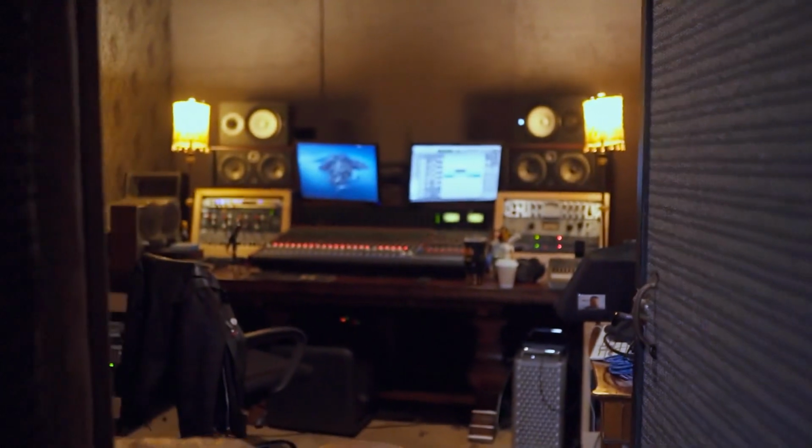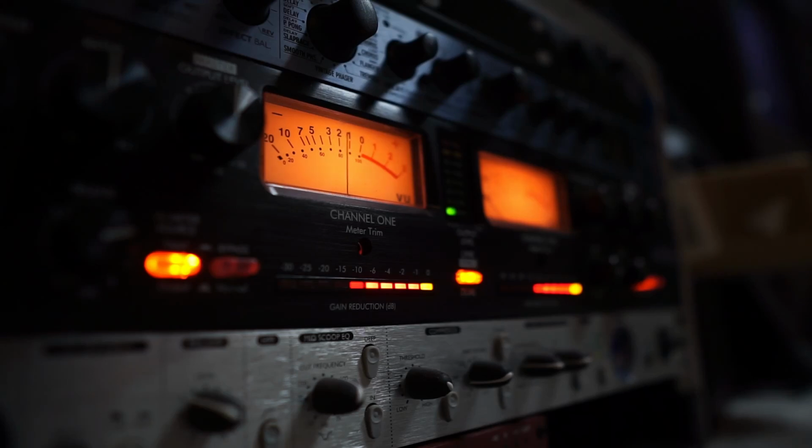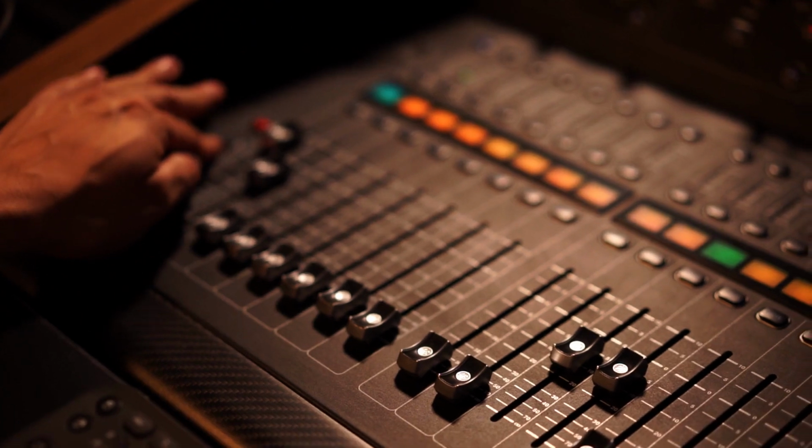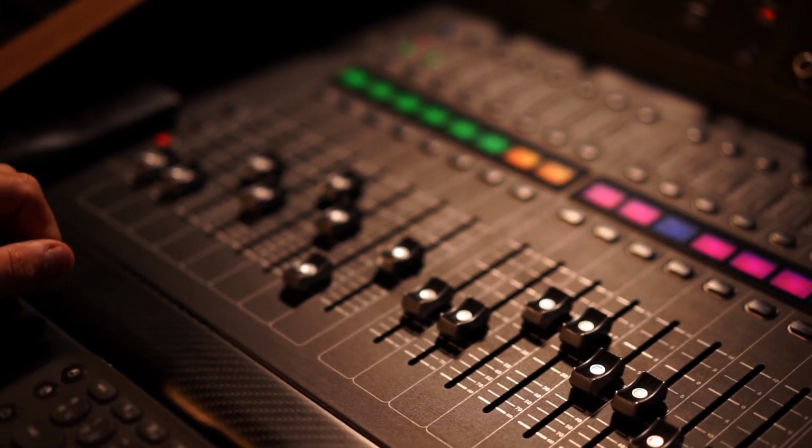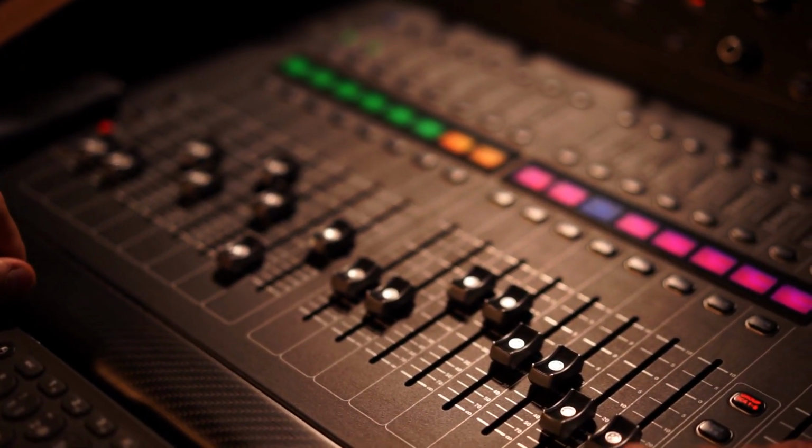Then we have noise reduction. You know that background hum or hiss that can creep into your recordings? This feature minimizes those distractions, letting your voice shine through.